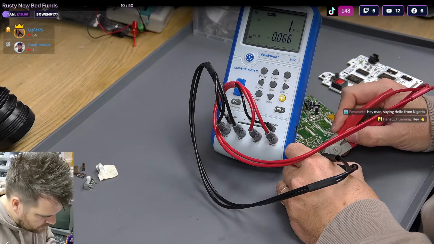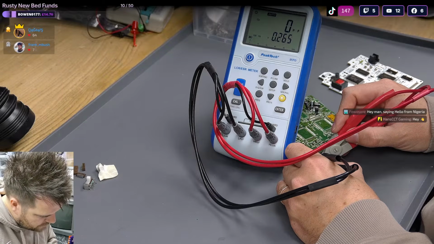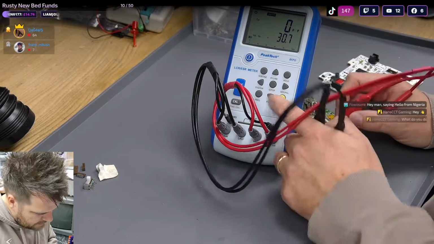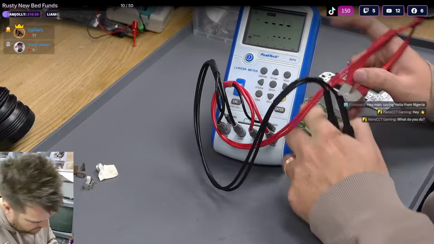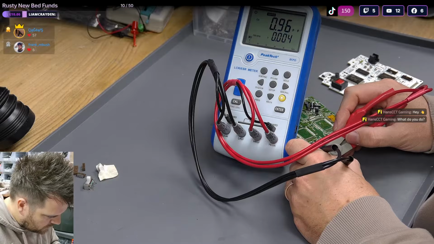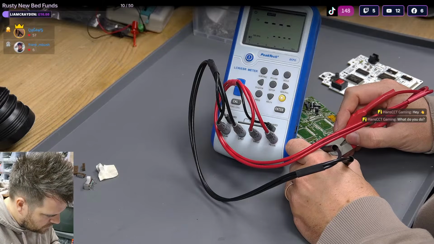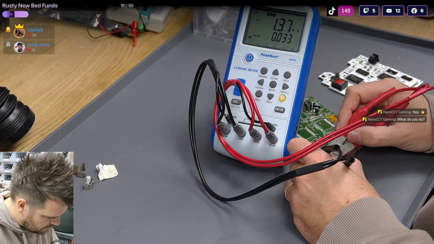Right, this is on 100, so this is a slow 100 Hz. And it doesn't measure anything, but considering we know it's low, we're going to go straight to the 100 kilohertz because it's obviously a small cap. Yeah, I think this cap's potentially bad.